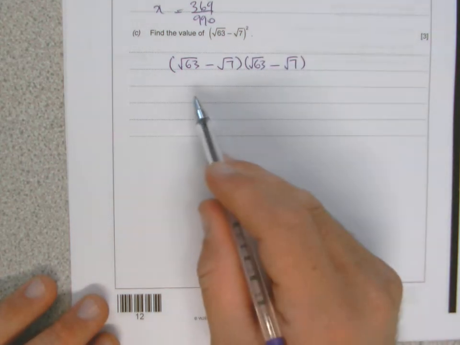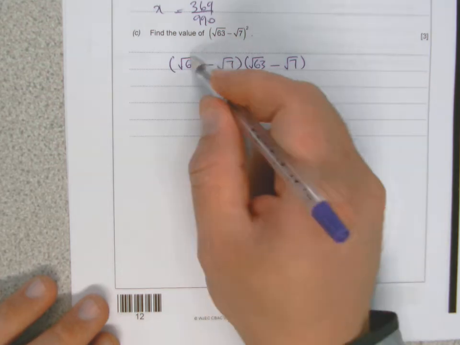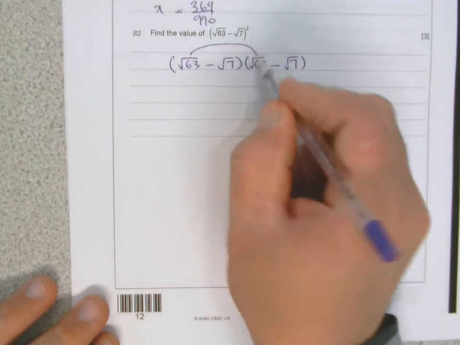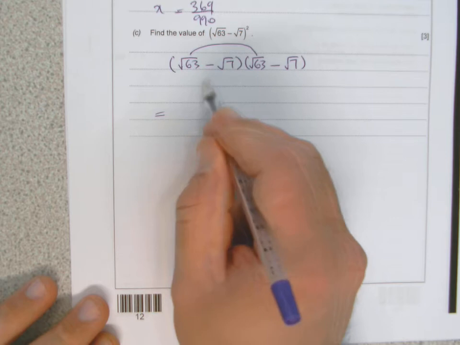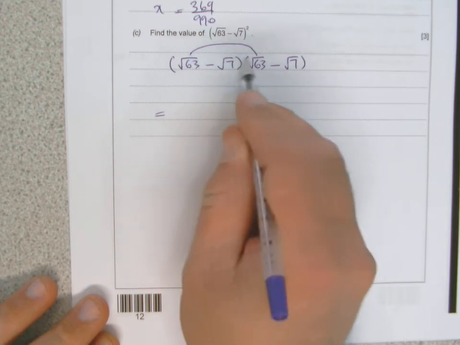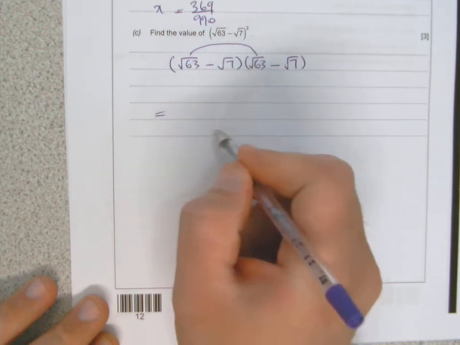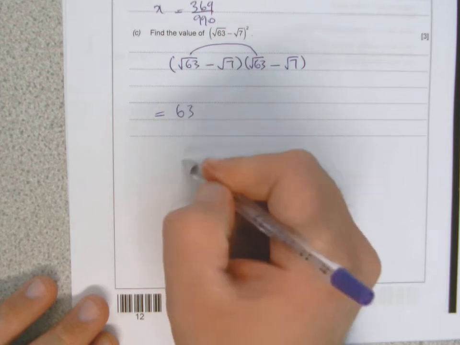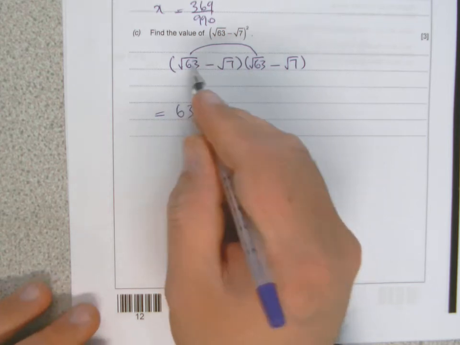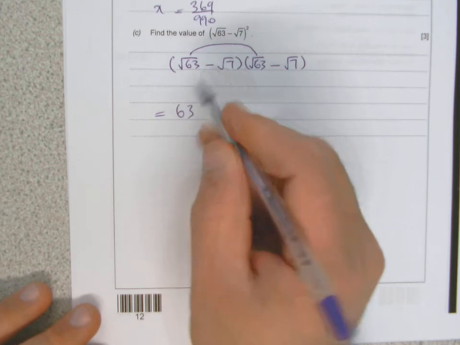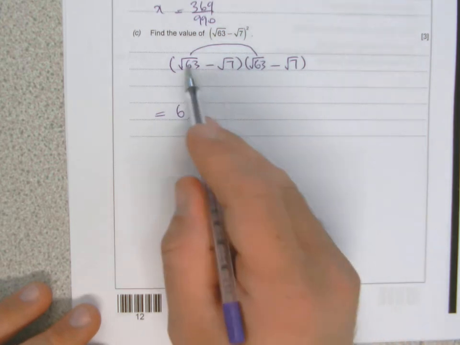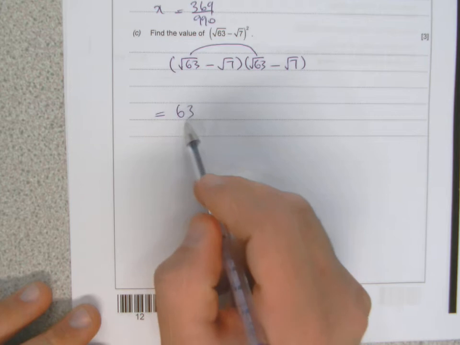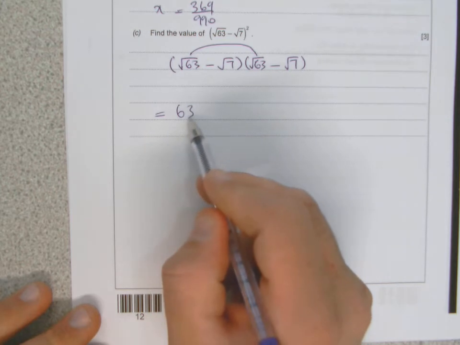So here we're going to do FOIL, right? And just take our time on this. So we do the first to begin with, yeah? So write it down here, so there's plenty of room. Root 63 times root 63. When you times the root by itself, you just get the number inside that root, okay? You don't have to work out 63 times 63, none of that nonsense. You just appreciate when you times the root by itself, it's the number in that root, okay? And we've seen that before.